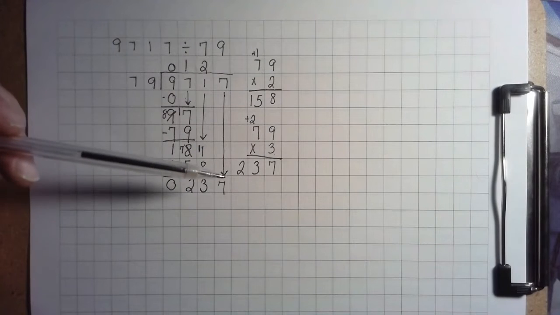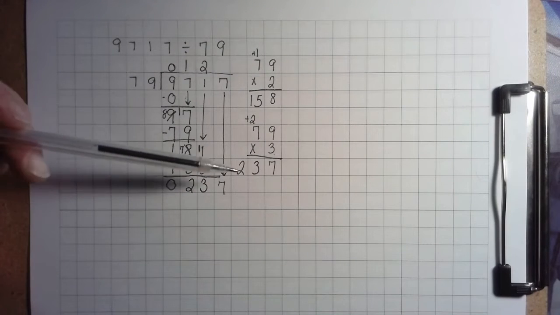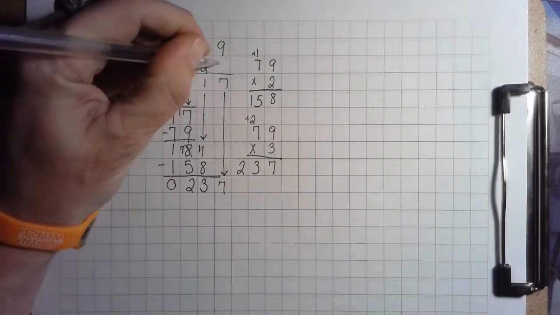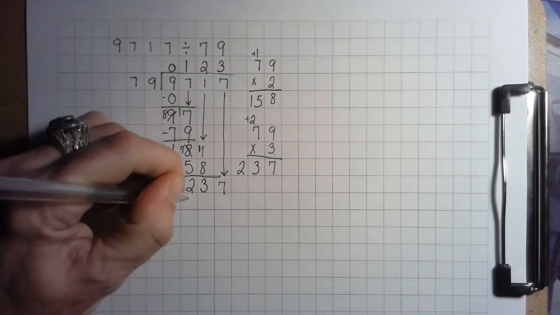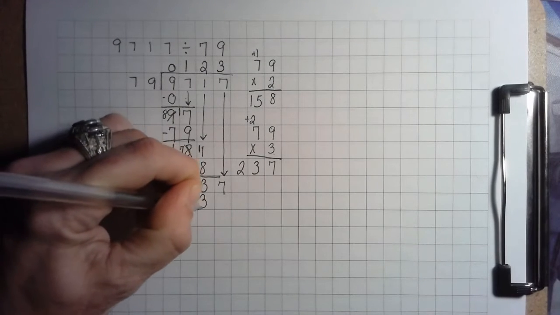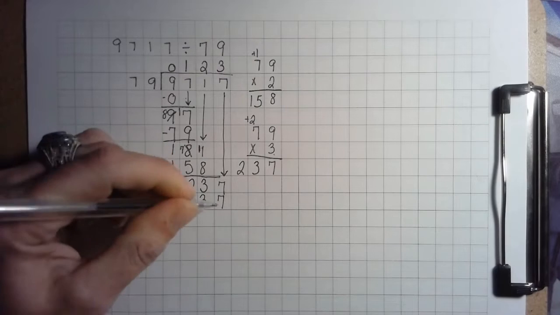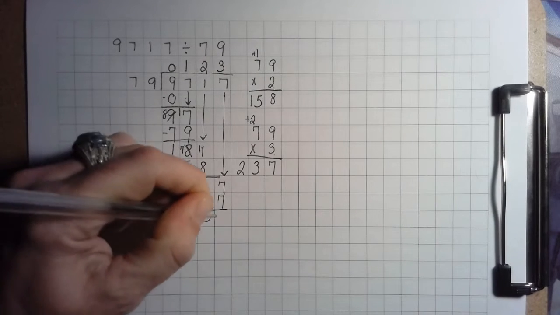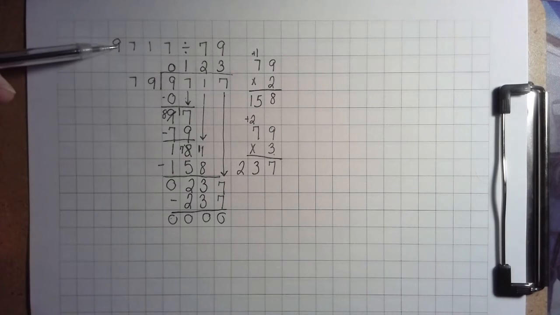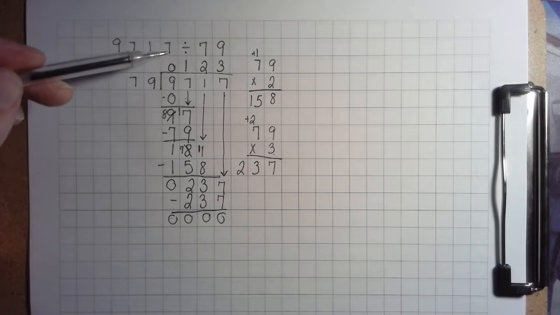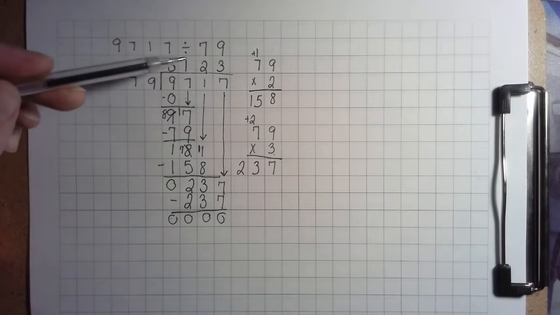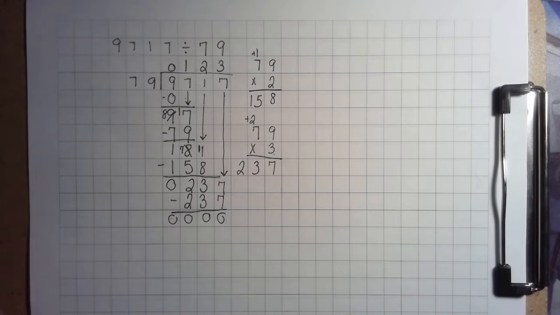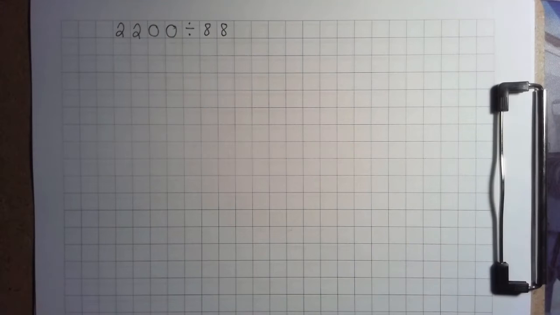And this is a lucky coincidence that we have 237. I know that 79 can go in 3 times. And 237 minus 237, of course, is 0. So 9,717 divided by 79 is 123. Next type of division we're going to use is the doghouse strategy.